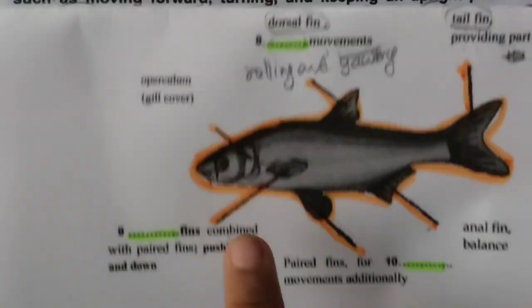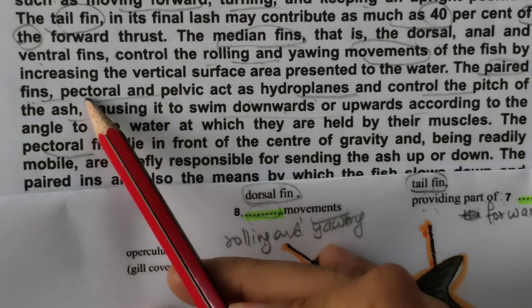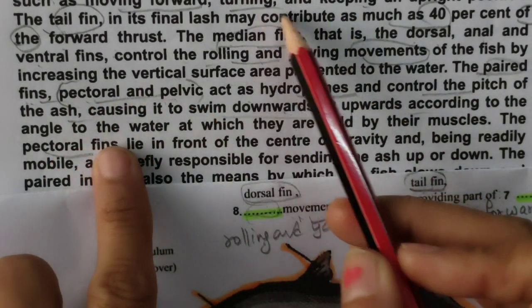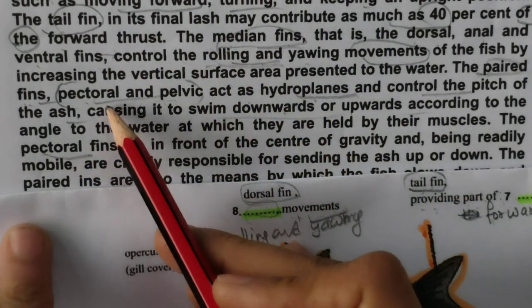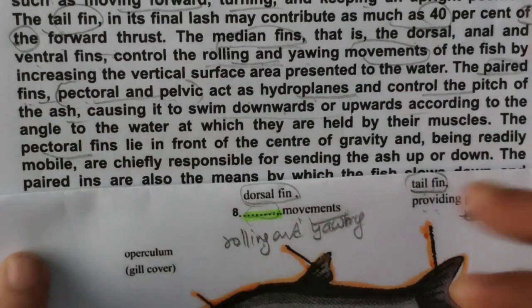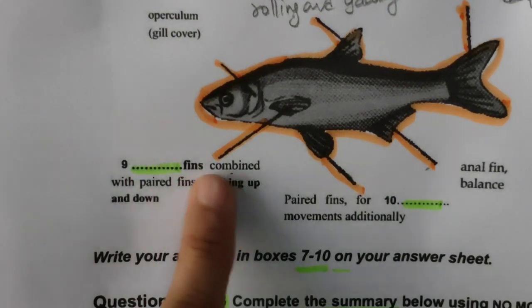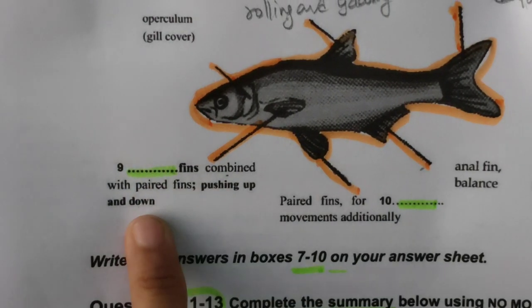Pushing up and down. The paired fins. Fins combined with, oh, paired word is already given. Paired fins pushing up and down.